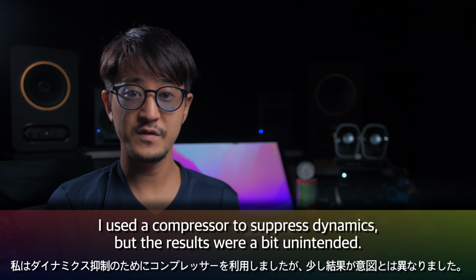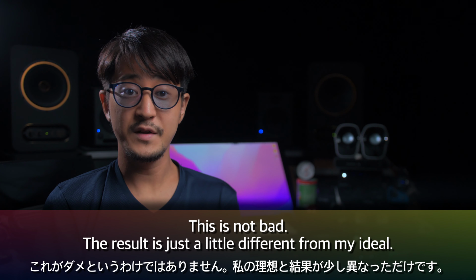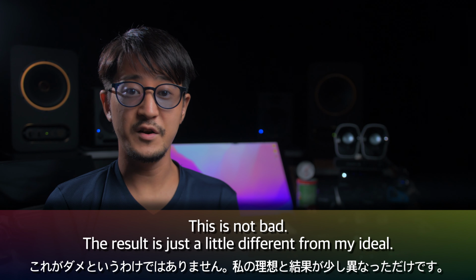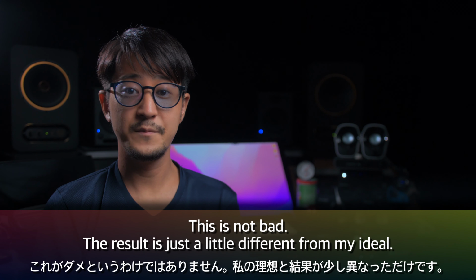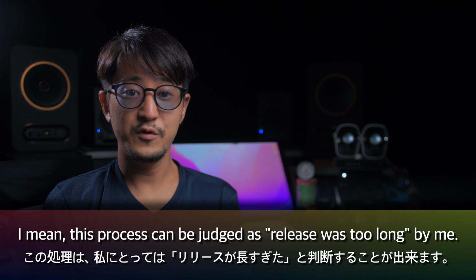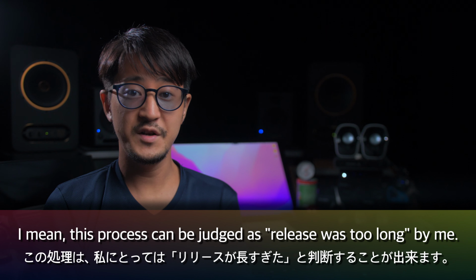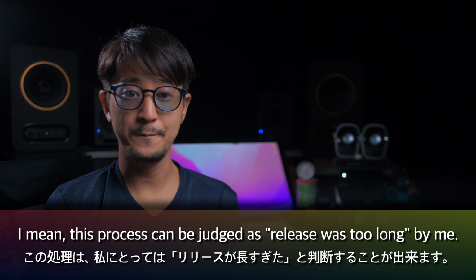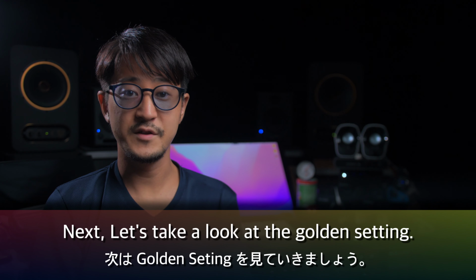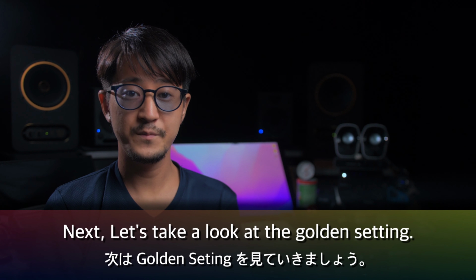I used a compressor to suppress dynamics, but the result was a bit unintended. This is not bad, the result is just a little different from my idea. I mean, this process can be judged as the release being too long by me. Next, let's take a look at the golden settings.